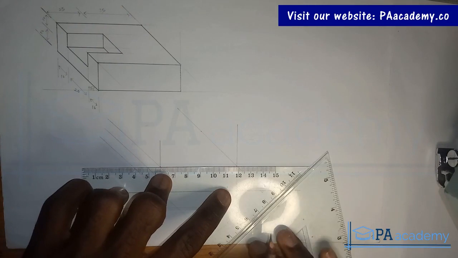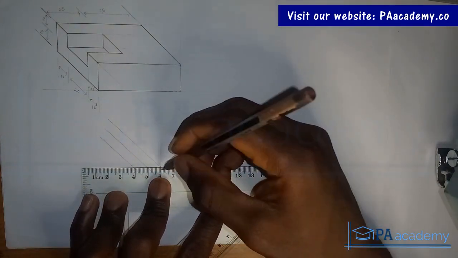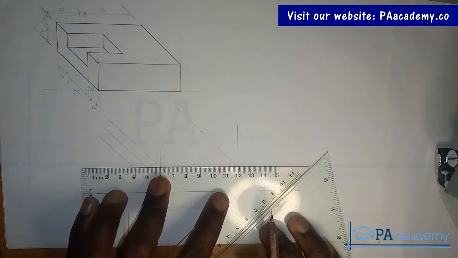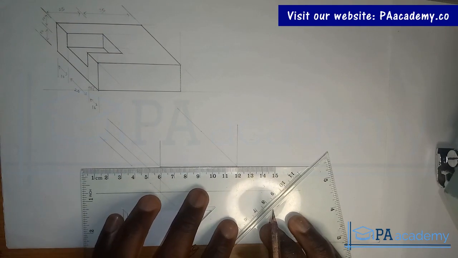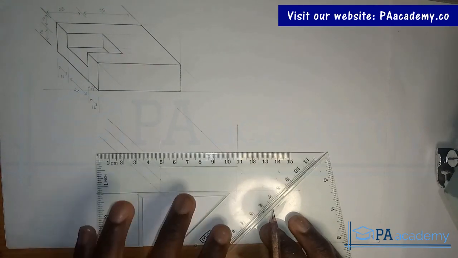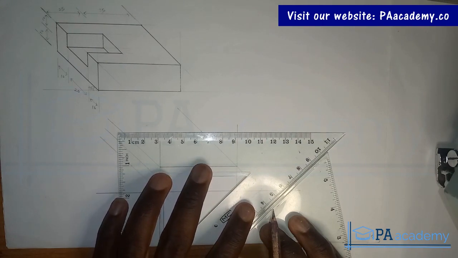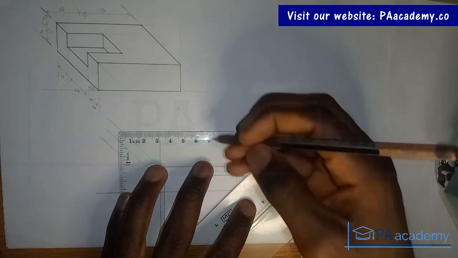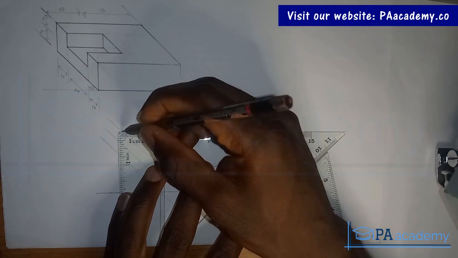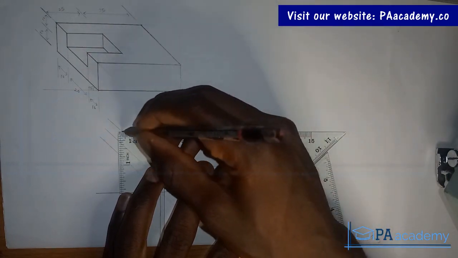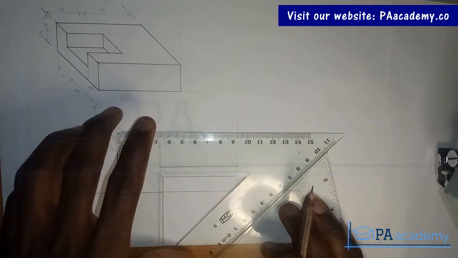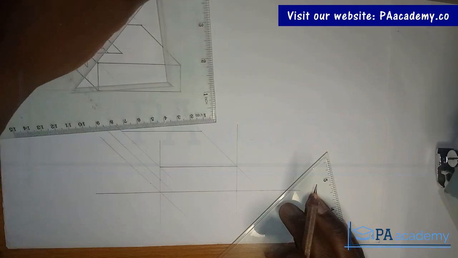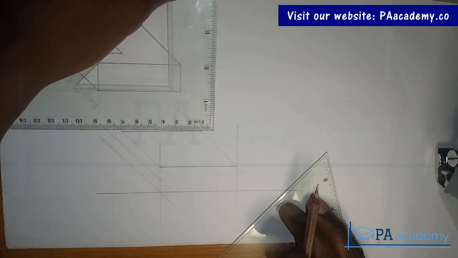Alright, so I can just use my other set square as a benchmark so that I can use it to get other lines. So the other horizontal line. From here to here, if I should measure it now, it should also be giving me 60.